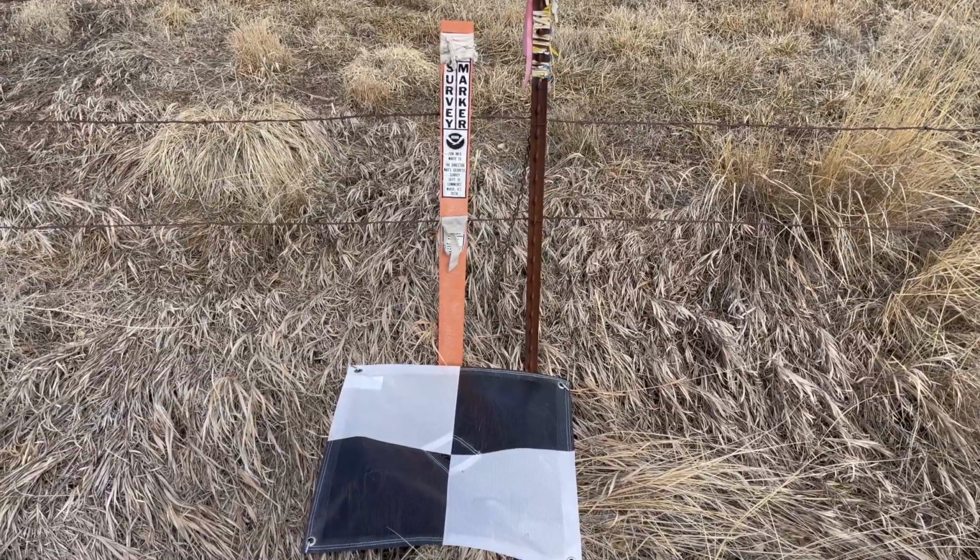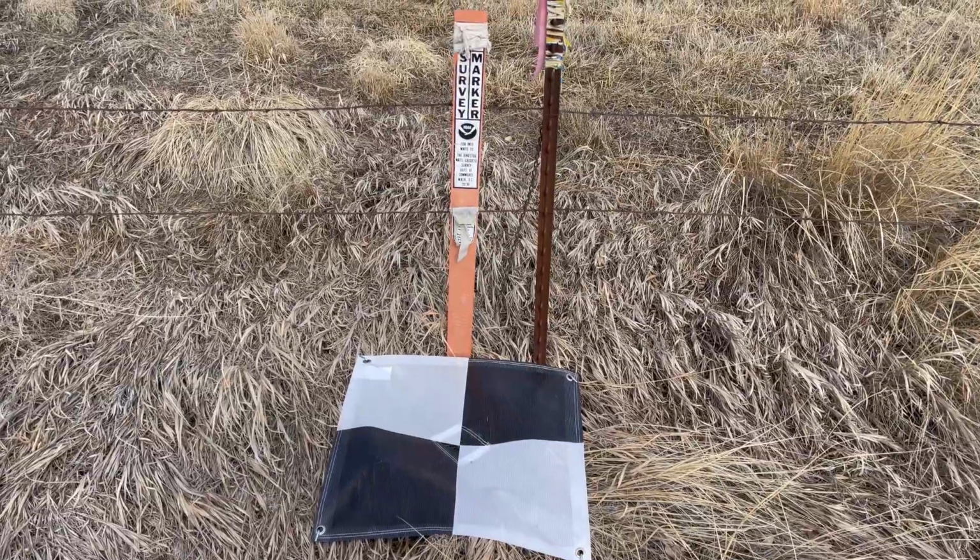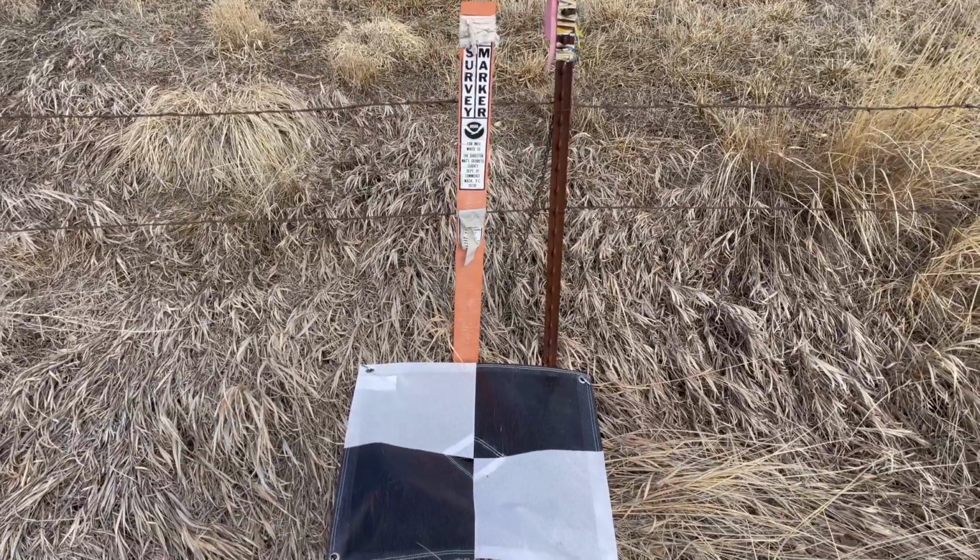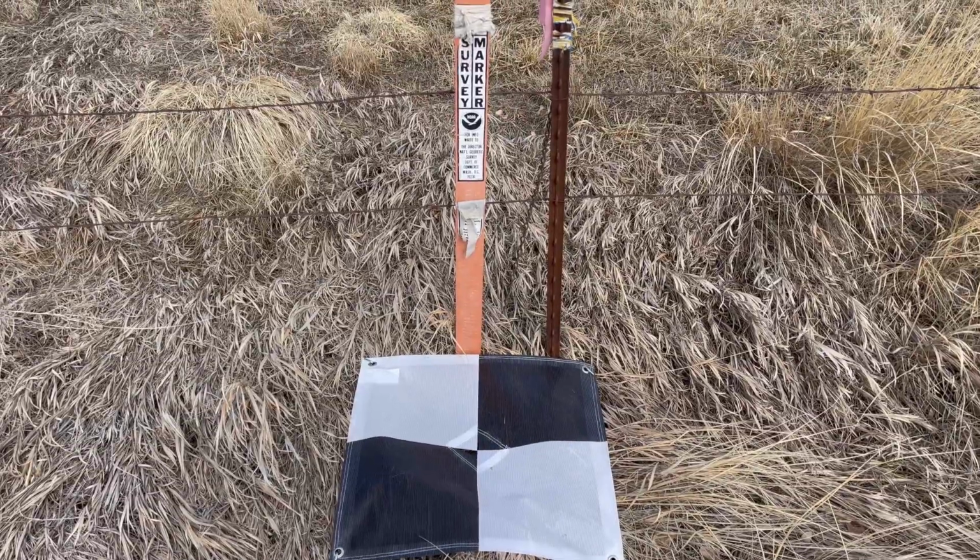All right, so we went ahead and set our ground control point, and put it down right here at the survey marker. We've double checked that it is right over the survey marker.